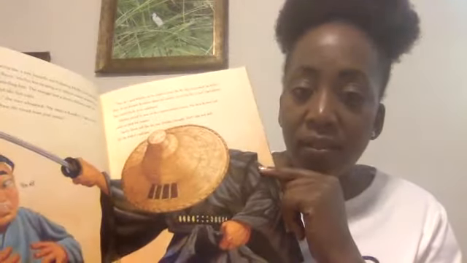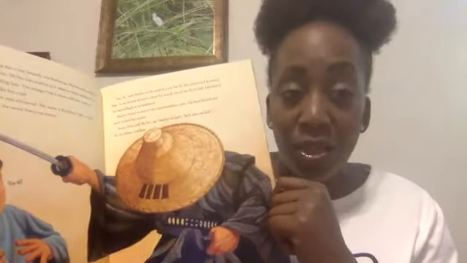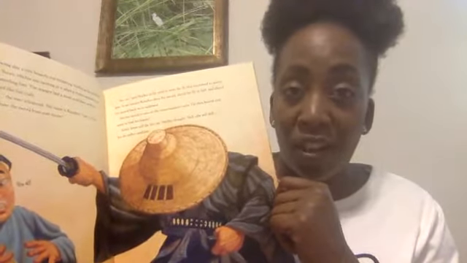A ronin? I wonder what that is. I'm going to read to see if I can find out. But I want you to know that sometimes you have to have a dictionary with you when you read it. And I actually looked this up because I didn't even know what it was.